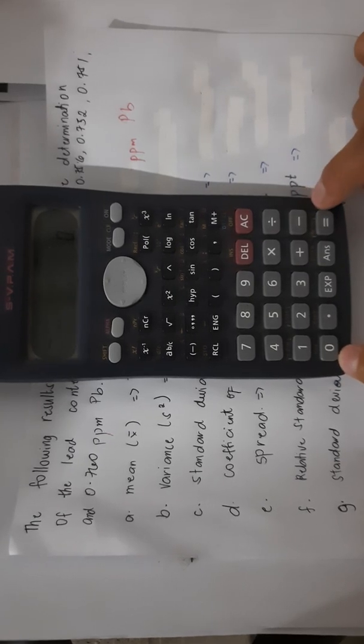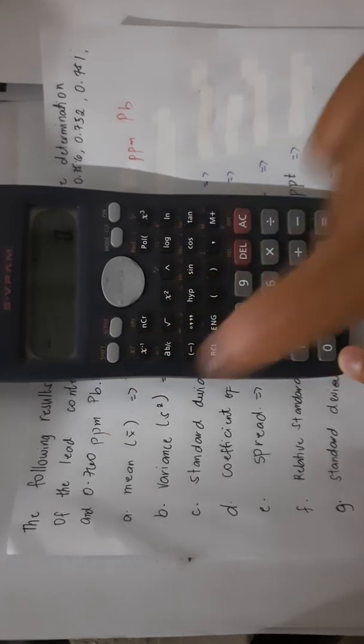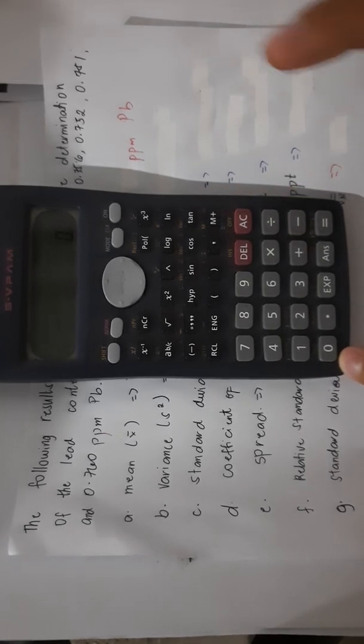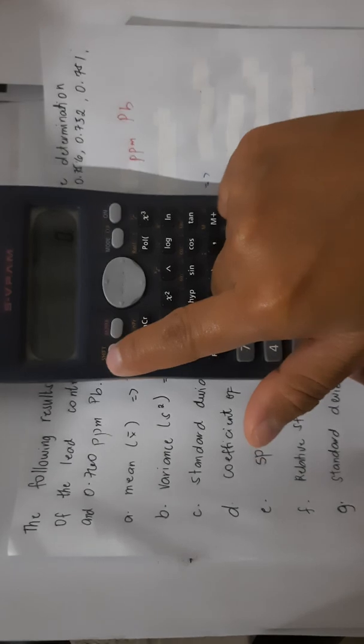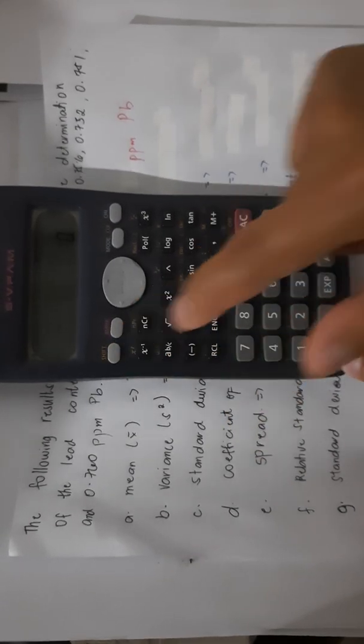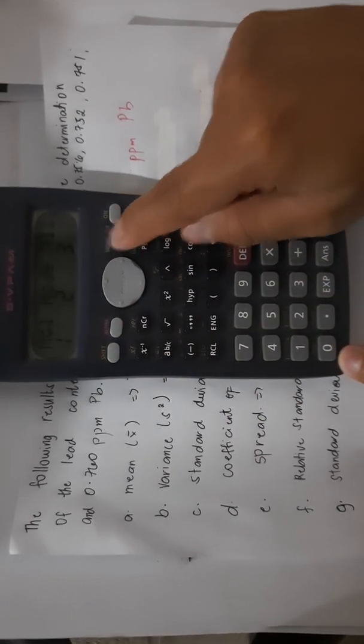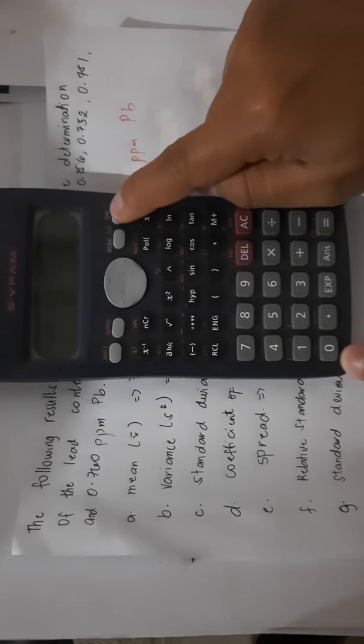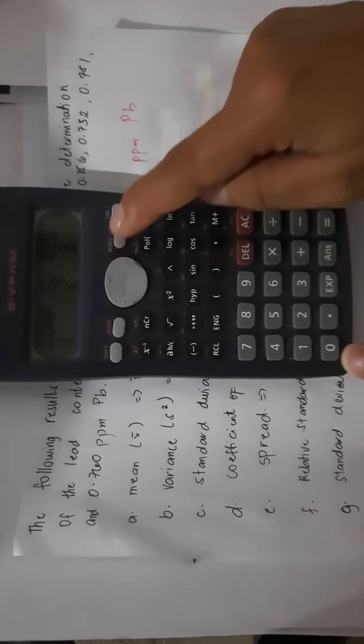Now let's set our calculator in standard deviation mode. To do that, we click mode directly.